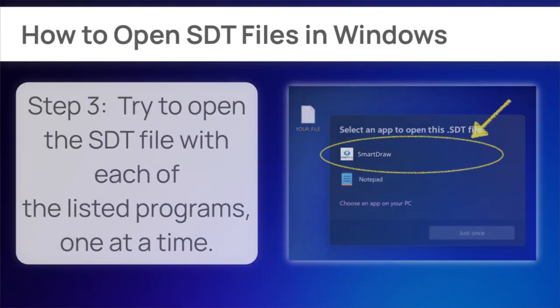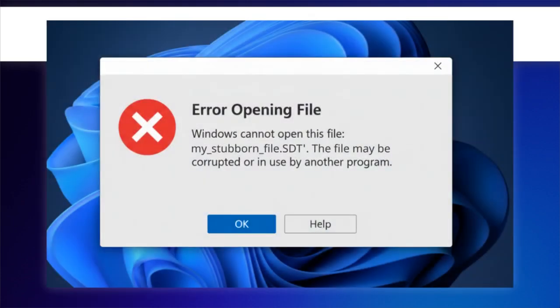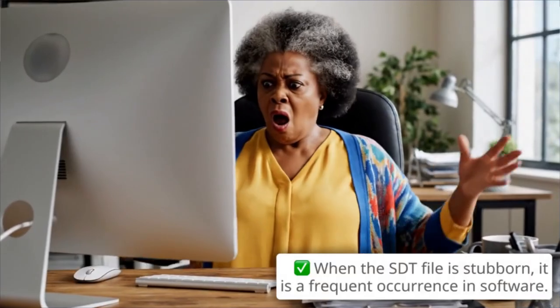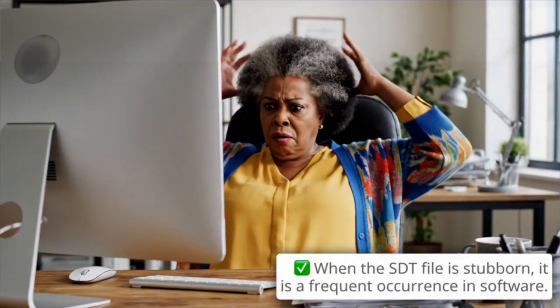Multiple attempts are common. If you are still having trouble opening the SDT file, do not worry. Since this SDT format is so specific, the error is likely a simple resource issue. Let's verify these essential technical details before we proceed.